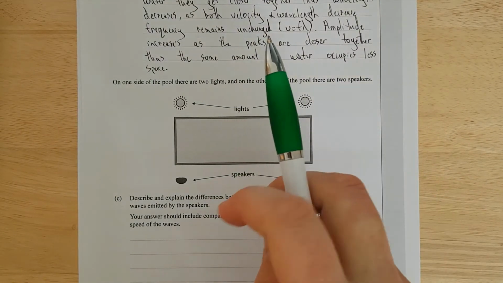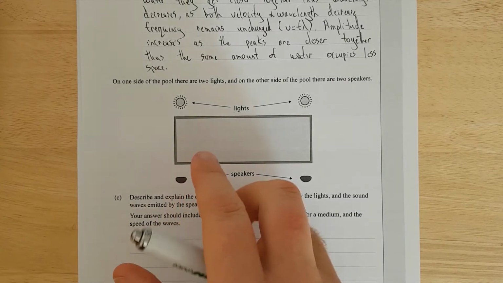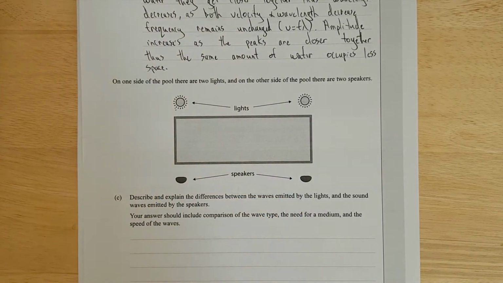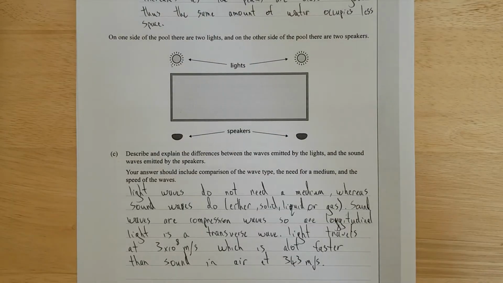And the speed of waves, well, sound travels at the speed of sound, which is 343 meters per second in standard atmospheric conditions. Light travels at the speed of light, which is 3 times 10 to the 8 meters per second. Right, I'll pause it and write it out a little more concisely.